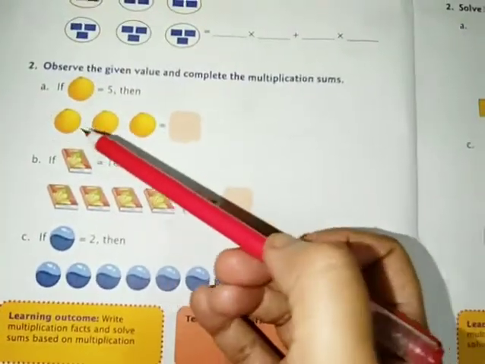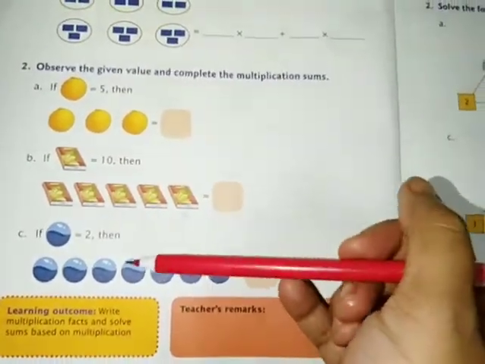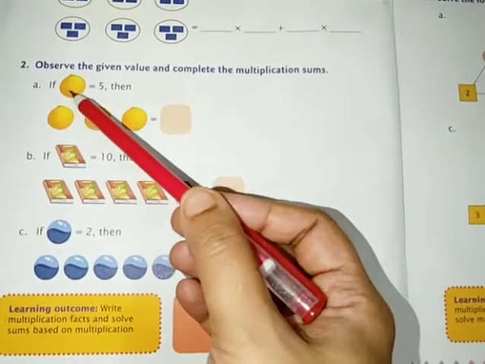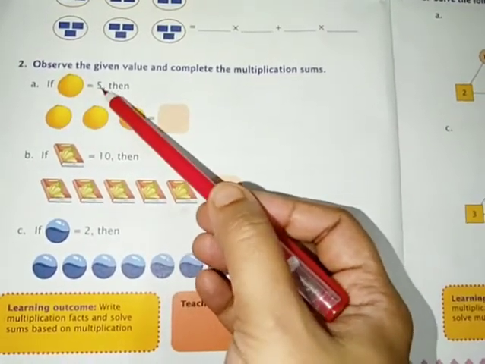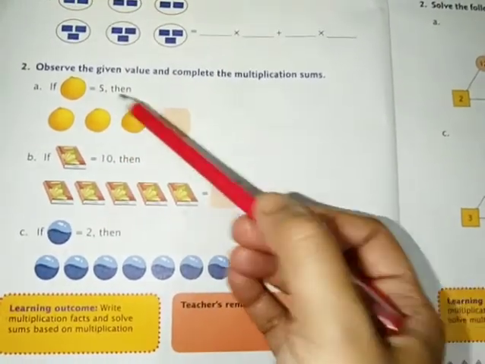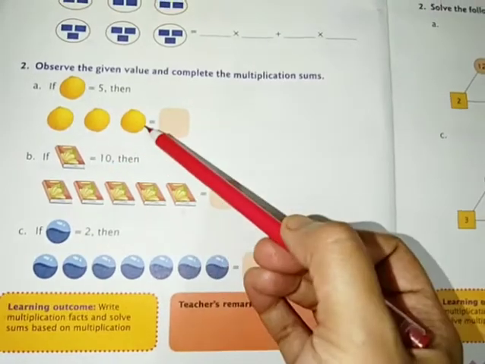Coming to number 2. This is what we do in our everyday life. We experience multiplication in this way. It is given if the picture of 1 orange is equal to 5, then the picture of 3 oranges is given. 3 is equal to how much? If 1 is equal to 5, then 3 is equal to how much?